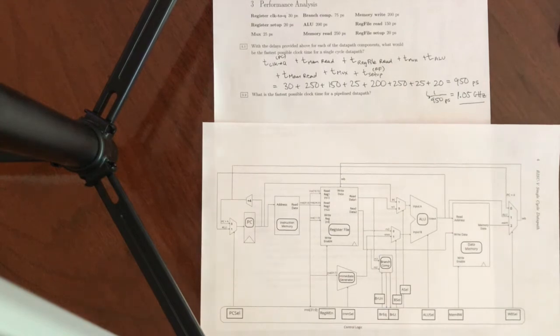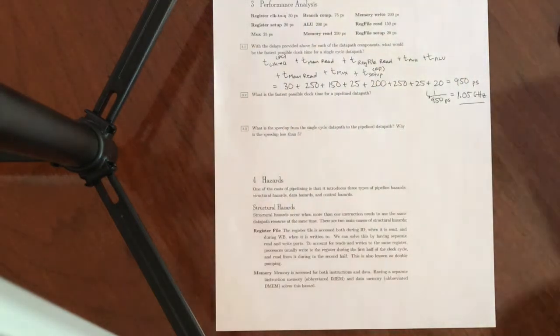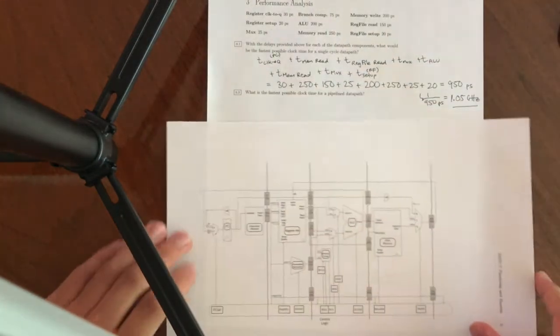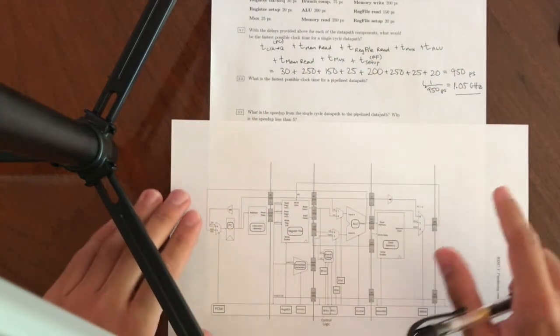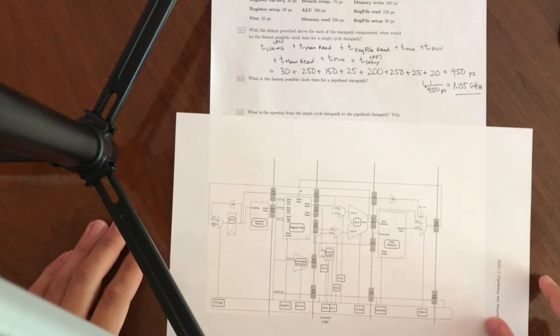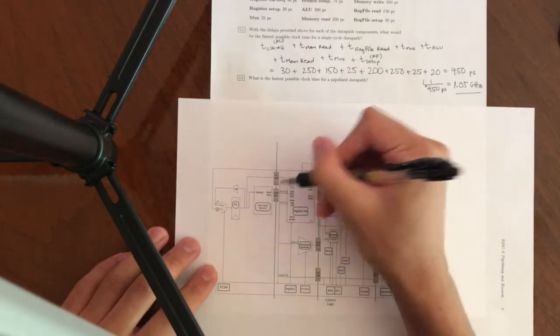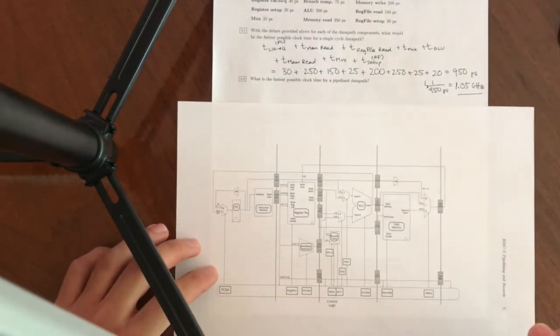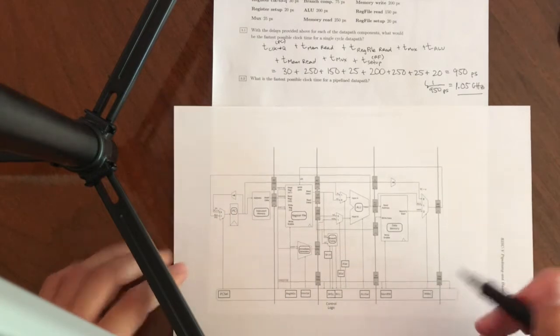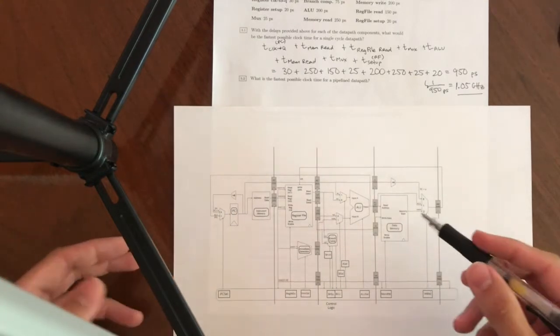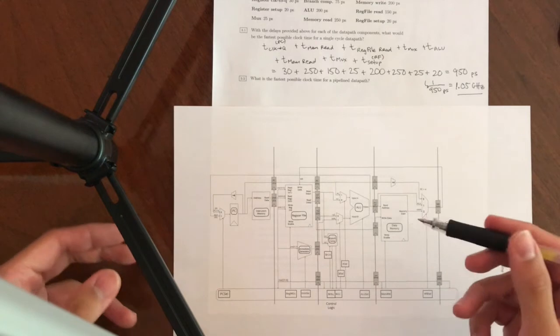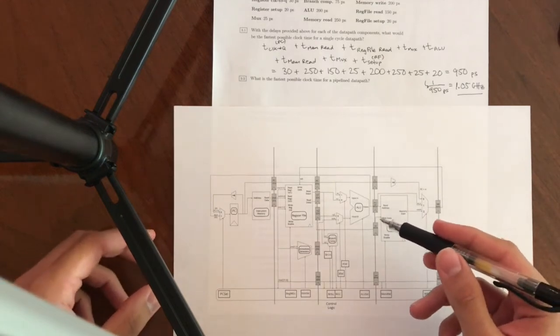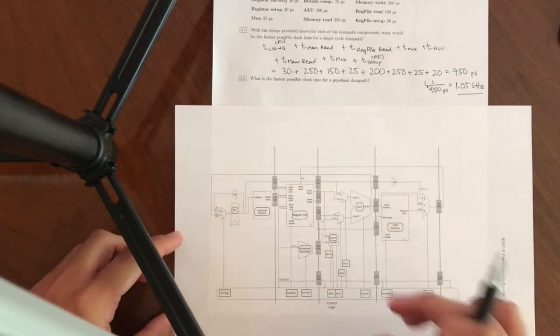Okay, so now in 3.2, let's analyze the fastest possible clock time for a pipeline data path. So let's bring in our pipeline data path here. Now here, we have our registers laid out already. And so in order to do this question, remember that the fastest possible clock time for a pipeline data path depends on the slowest stage of the data path.